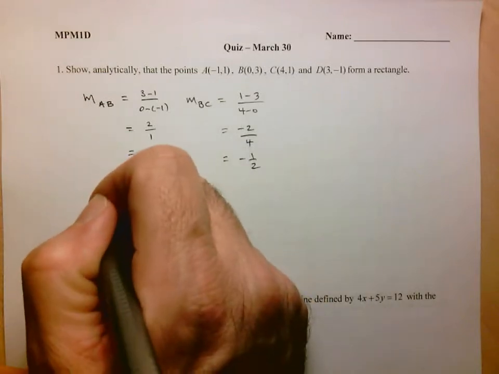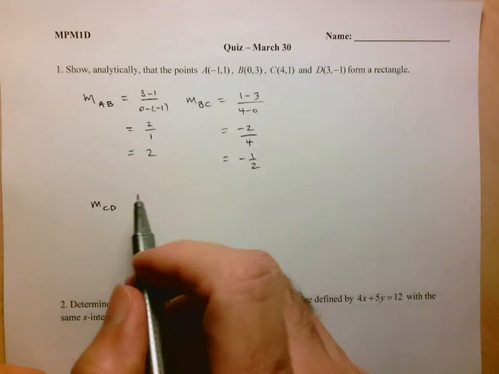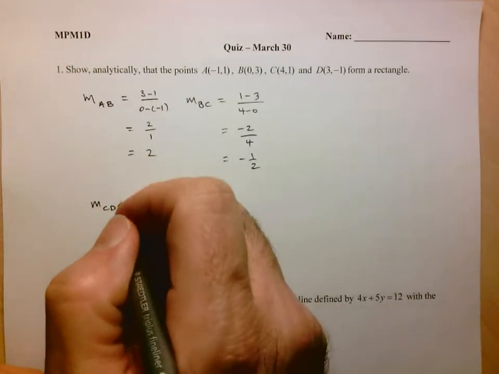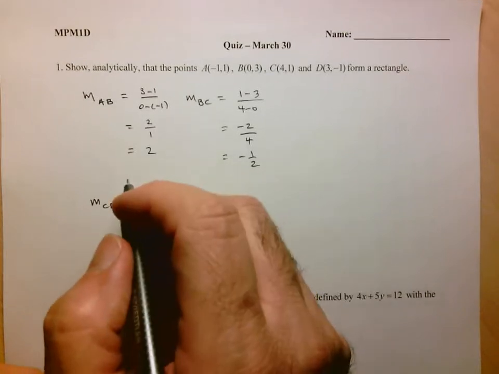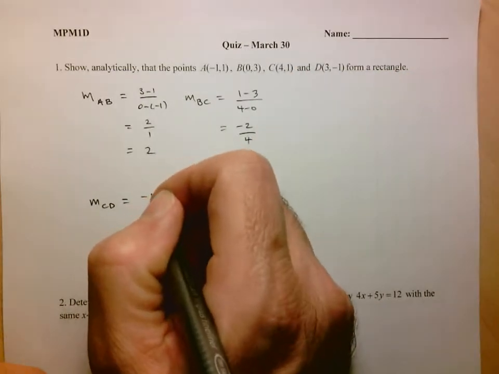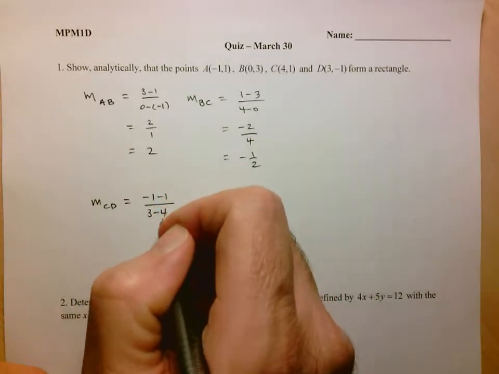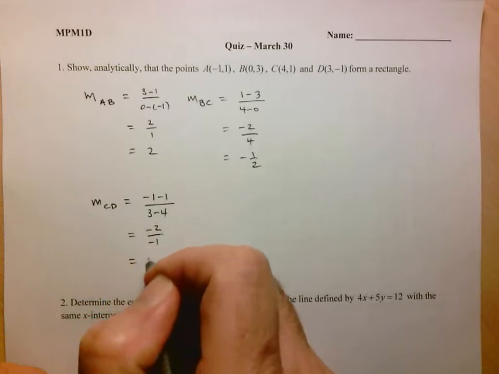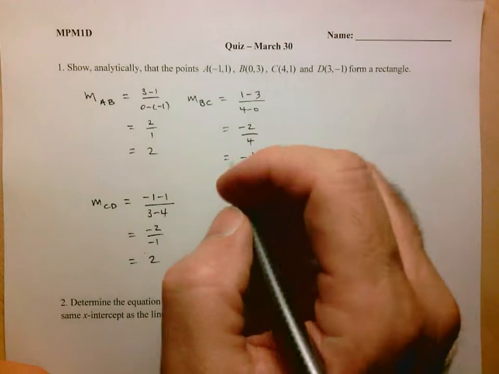Let's now look at the slope of CD. This is adjacent to BC and opposite to AB, so we should have a slope of 2 if this is going to be a rectangle. So let's do the slope. y2 minus y1, so -1 minus 1, over 3 minus 4. That gives us -2 over -1, which simplifies to 2. And yes, they are parallel, so that's good.